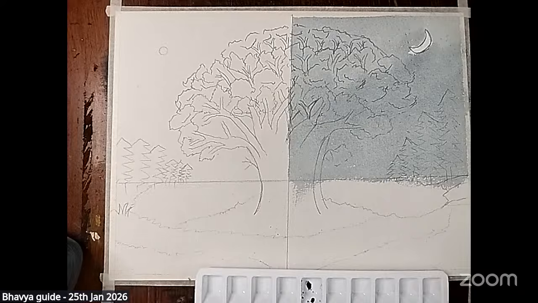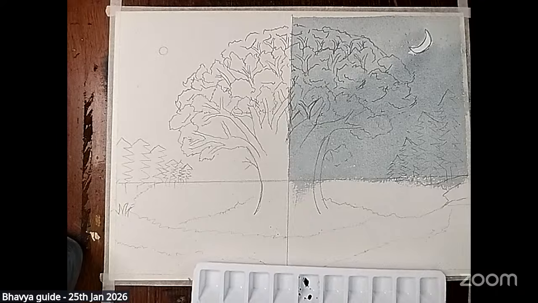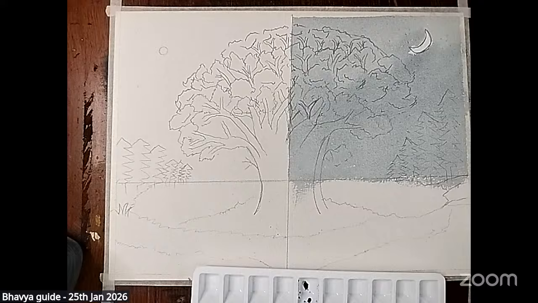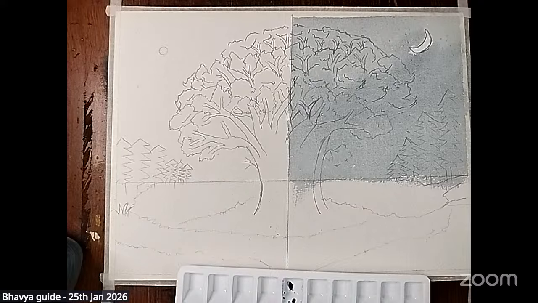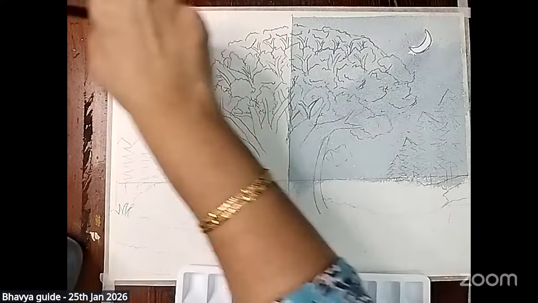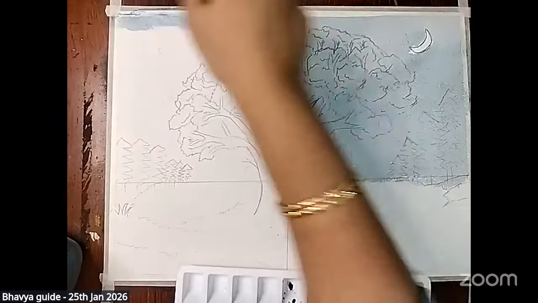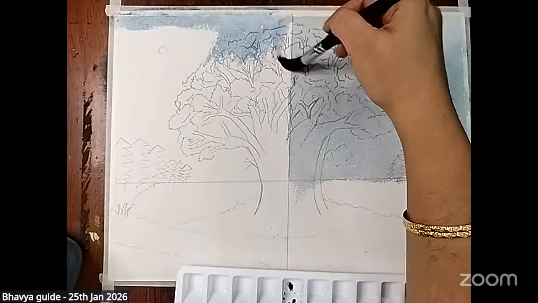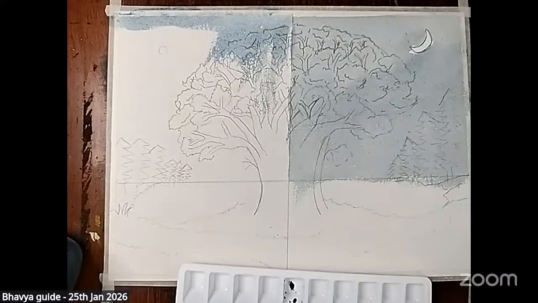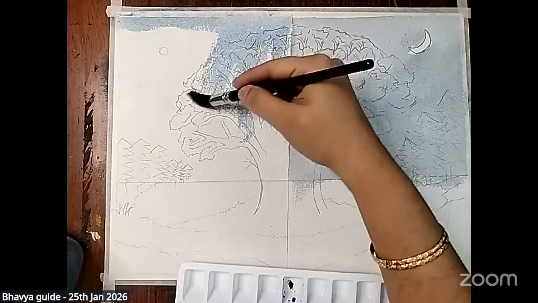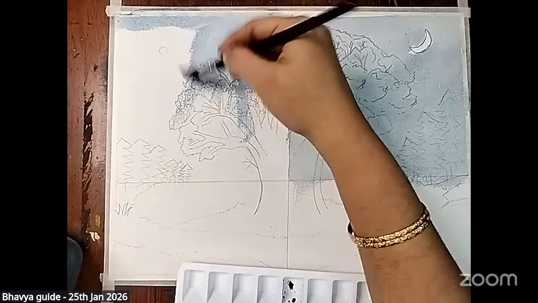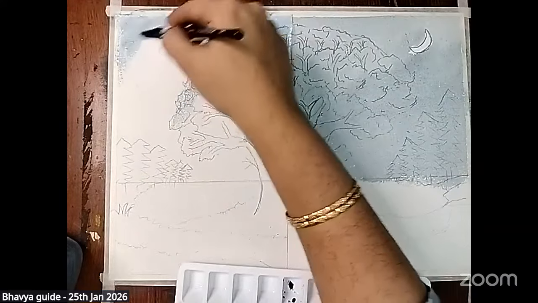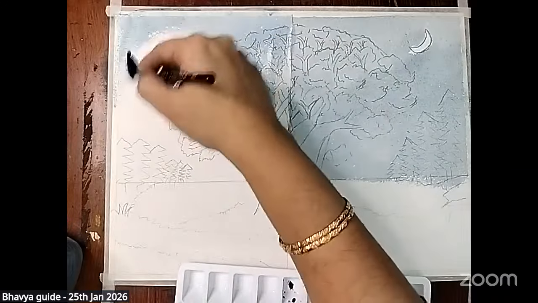Now I'll take ultramarine blue, very light ultramarine blue you need to apply. Direct ultramarine blue I'm applying. But be careful, you should not apply it near the sun.